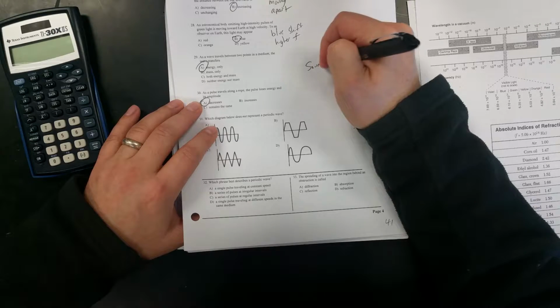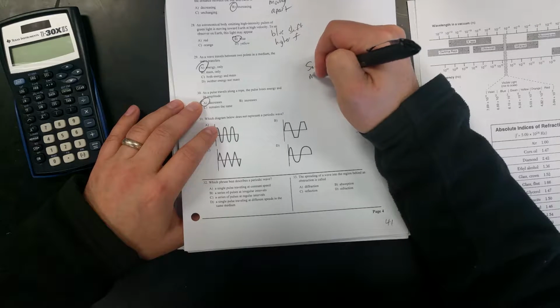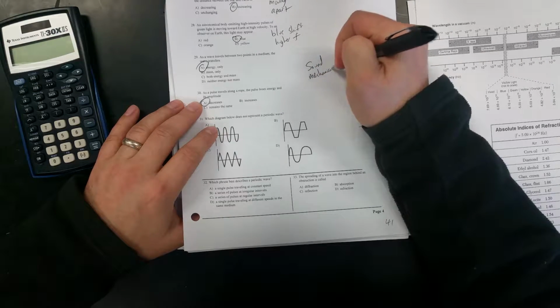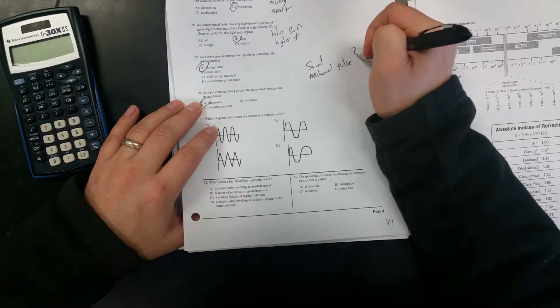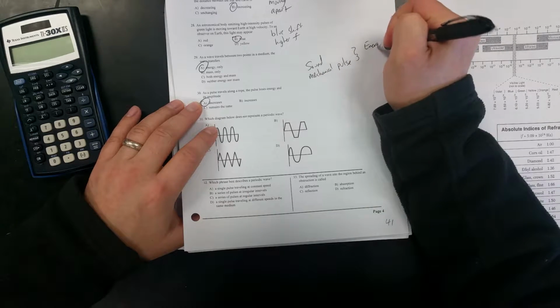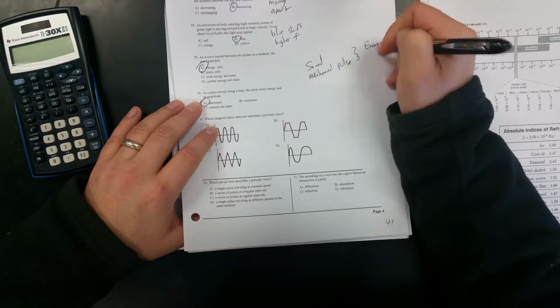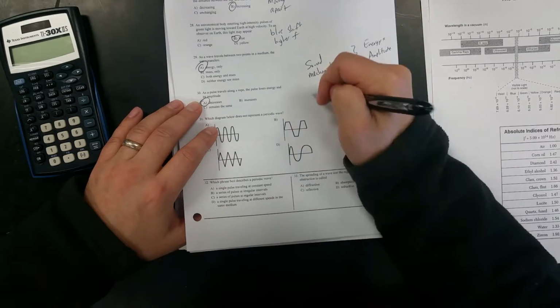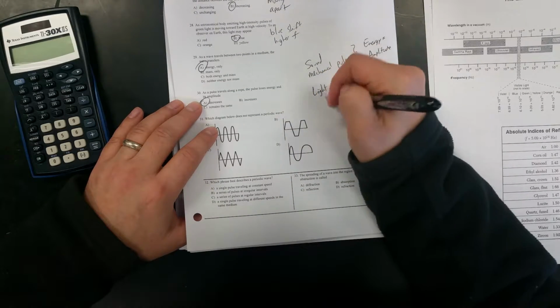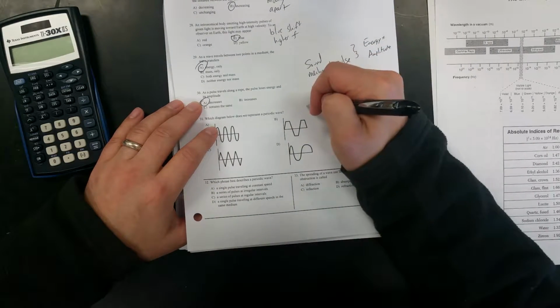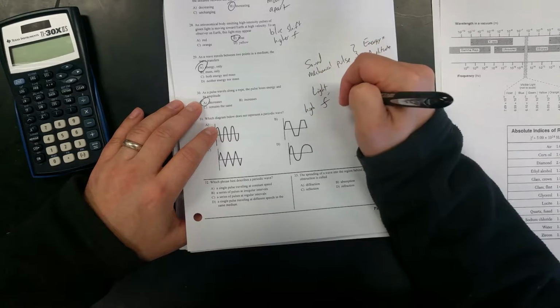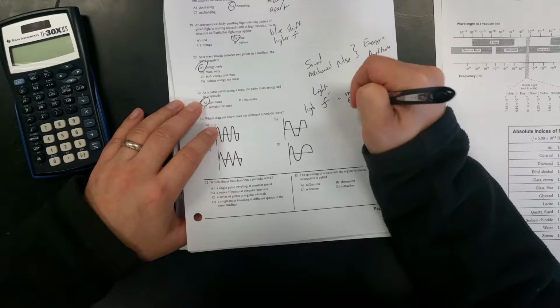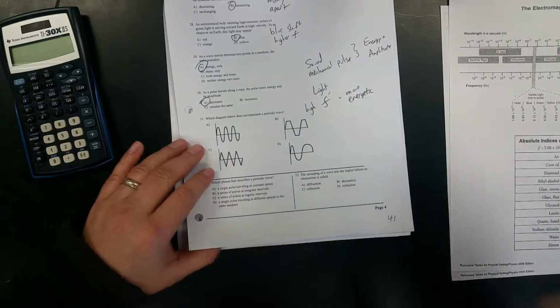It's not true with every kind of wave. So sound and a mechanical pulse like this, the energy is going to depend on amplitude. This is different from light. For light, a high frequency is going to be more energetic. So there are some differences.